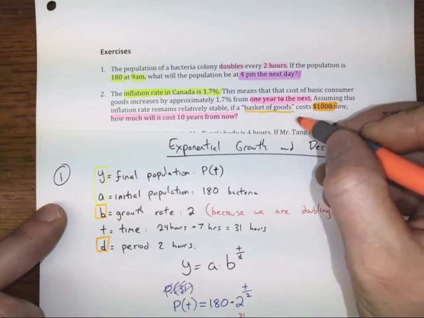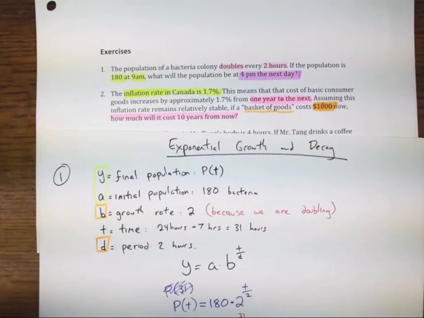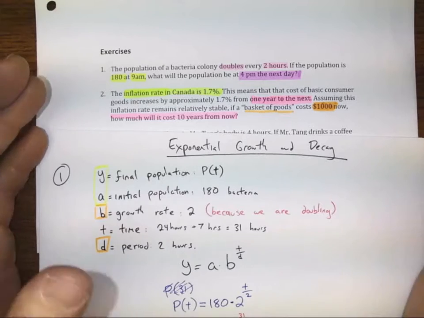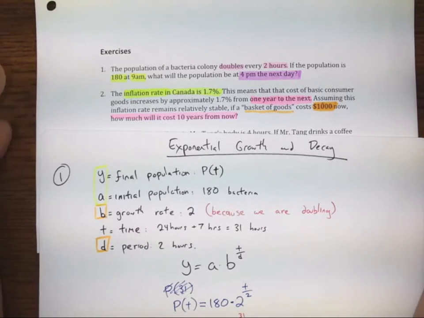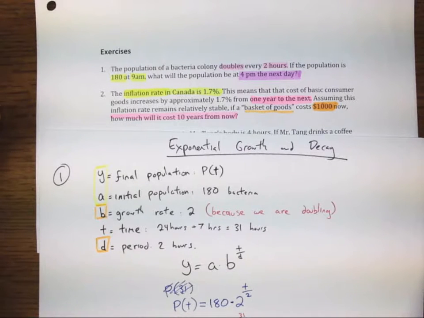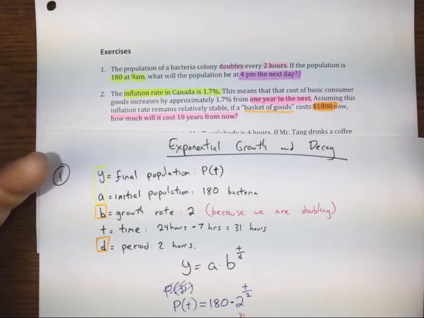What this means, basket of goods, in case you were wondering, is that there is a set number of items in what they call a market basket. It's like a theoretical basket full of goods that you can buy. In that basket, there would be things that people typically purchase, like a loaf of bread and a jug of milk and a bar of toothpaste.